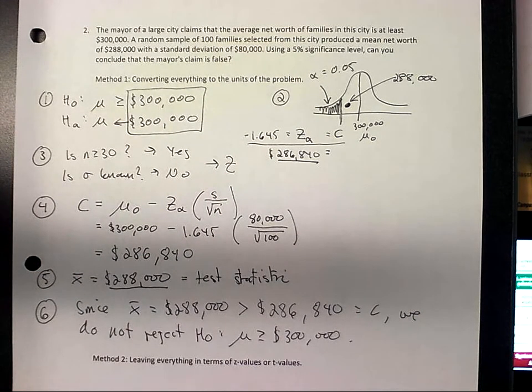And so because the test statistic is above the cutoff, even though it's not at least 300,000, that's okay. Because all that we're going to say is, are we going to call the mayor a big fat liar? And what we're saying here is that, hey, we're off by a little bit. He's off by a little bit, well, at least for our sample. But that doesn't mean that we're going to call him a big fat liar.